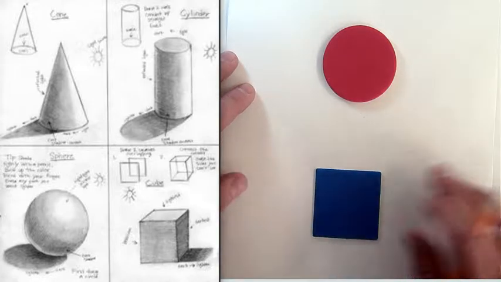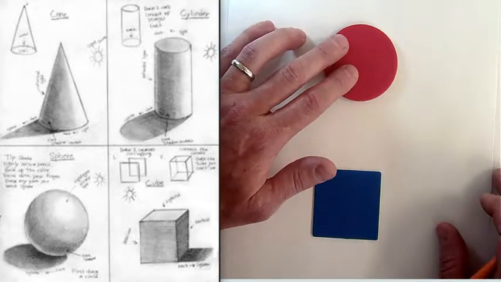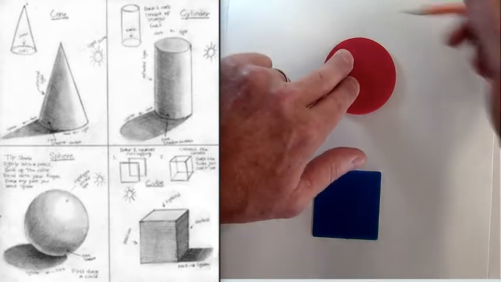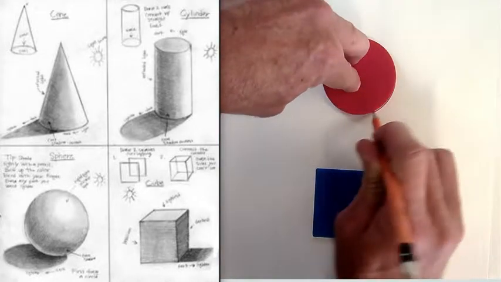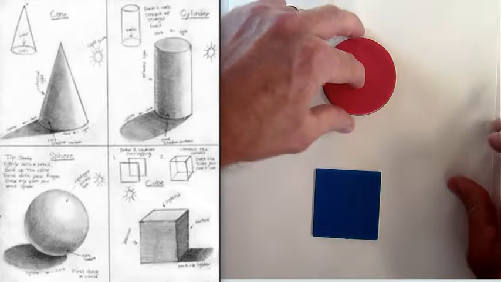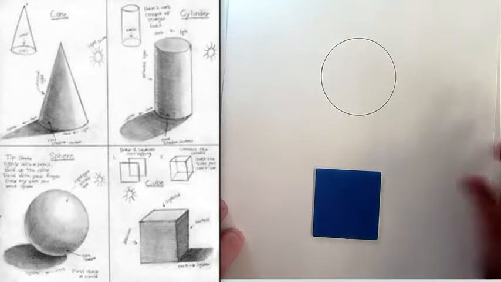So we're going to start off with the shape of a circle. I'm going to hold down that circle with my fingers and trace around it by pressing my pencil up against the side of it, and don't let it move. Now I've created a circle.